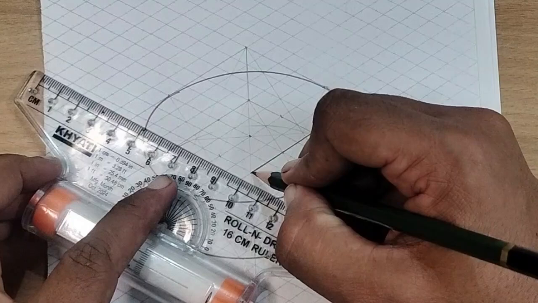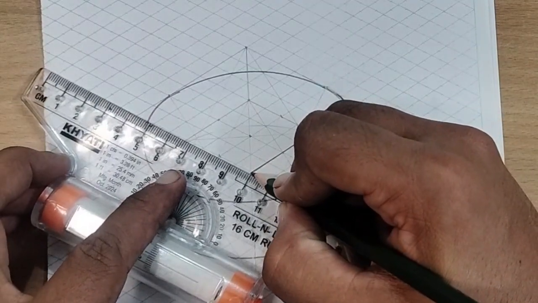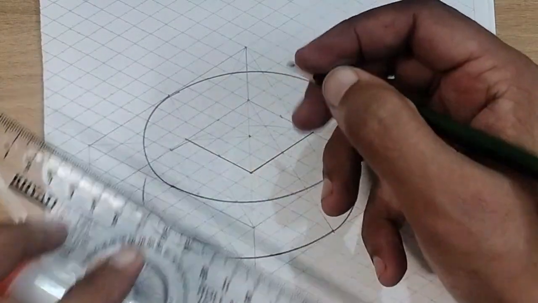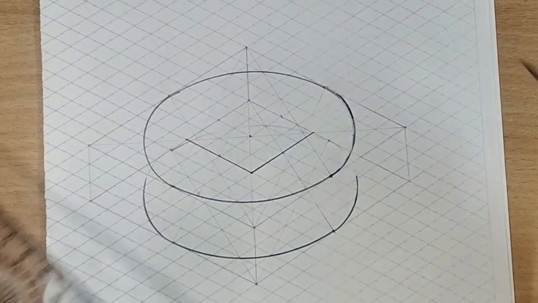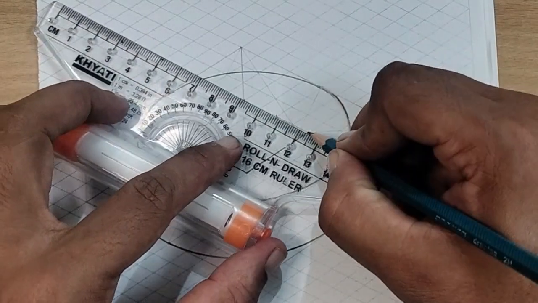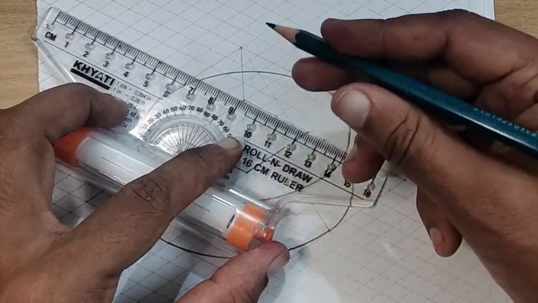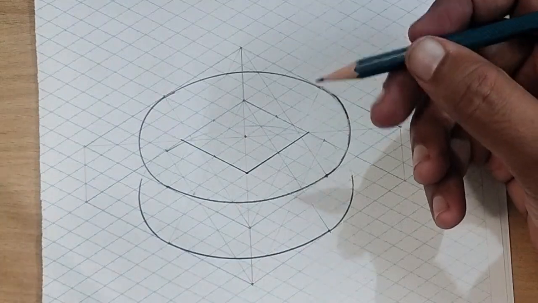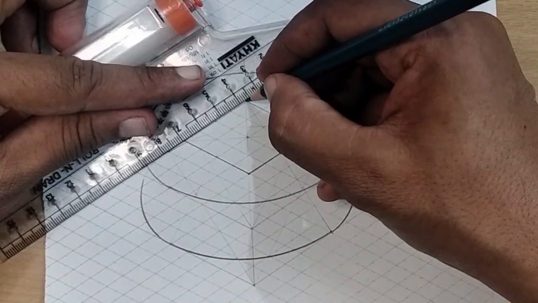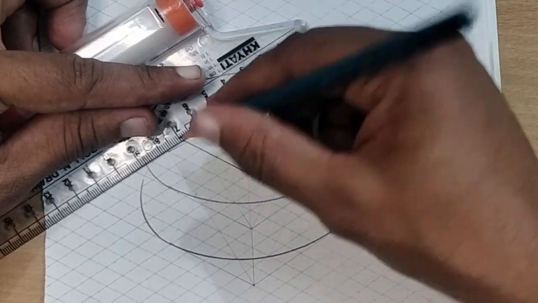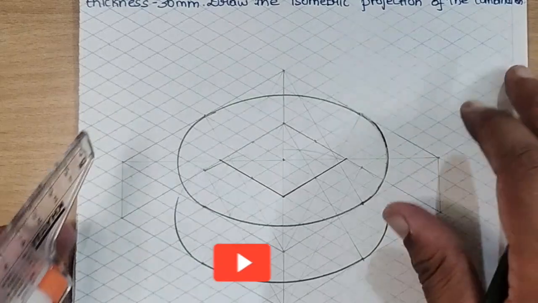Now at this intersection point, draw a line on the blue color line. These two form the front portion of the square prism. At this intersection point, draw one more line. You can observe now, I will change the pencil for the reason that I wanted a thin line. And this is completely the rear end, it's invisible. Maintain minimum thickness. The height of the prism is 50 mm.